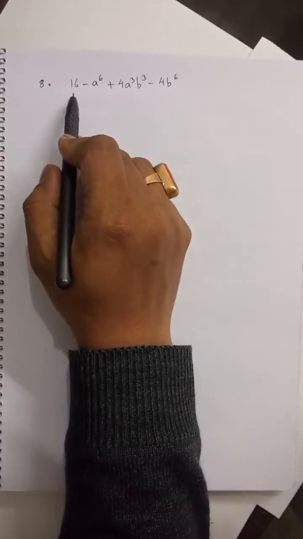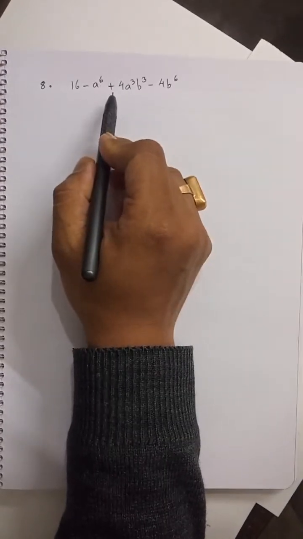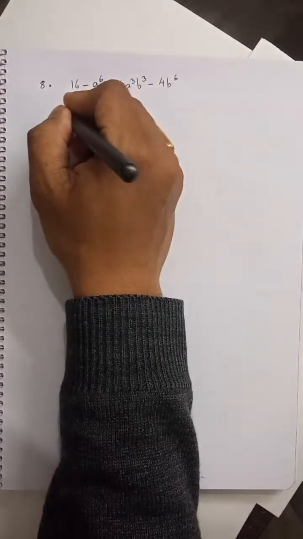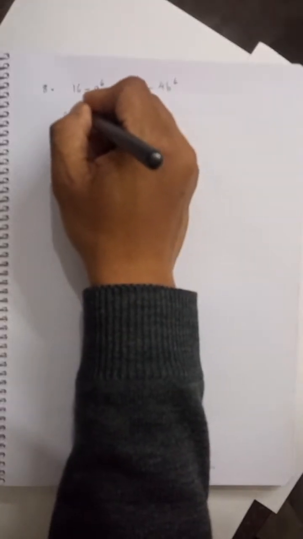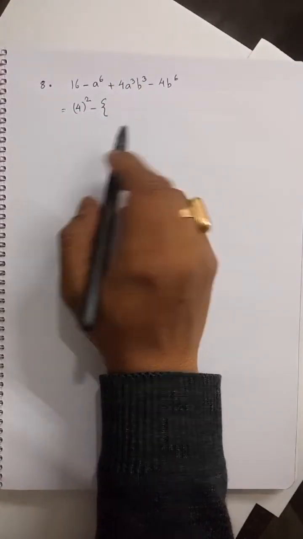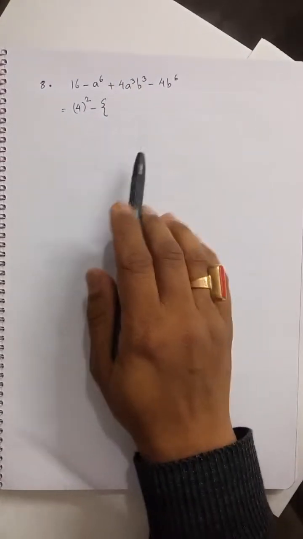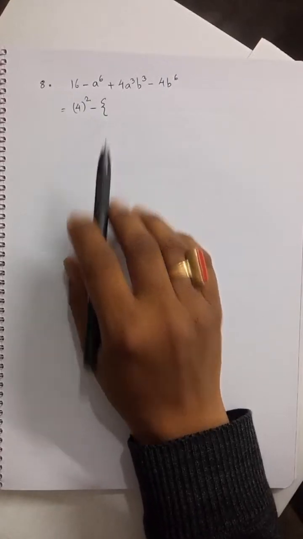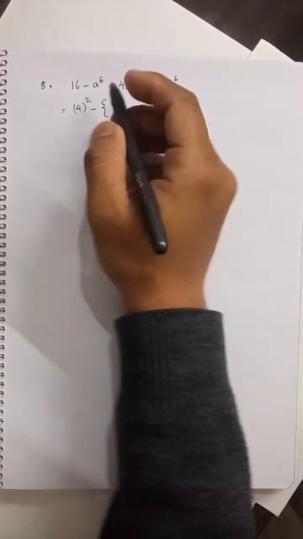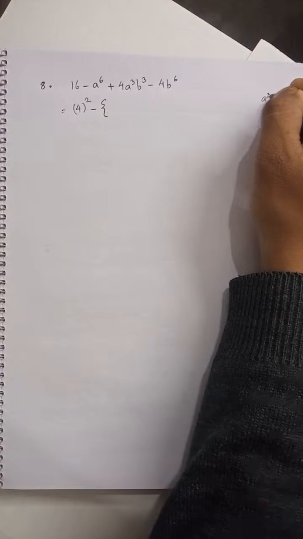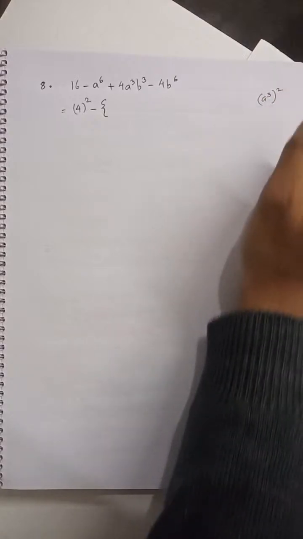So we have 16 minus a to the power 6 plus 4a cube b cube minus 4b to the power 6. So 16 is 4 whole square. Okay, minus, we'll put a bracket. I'm writing the minus and putting a bracket. This means that I am taking out minus 1 as a common factor. Okay, now how can we write a to the power 6 in the form of a square? What we can do, we can write a cube and whole square.